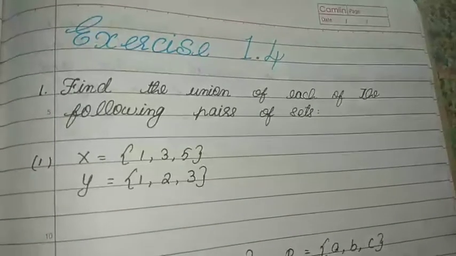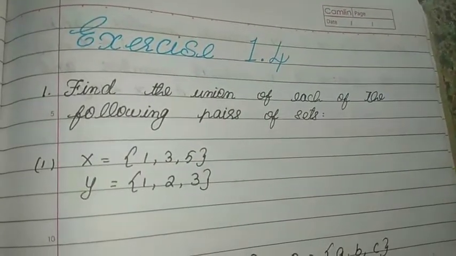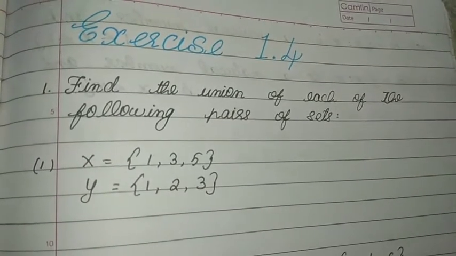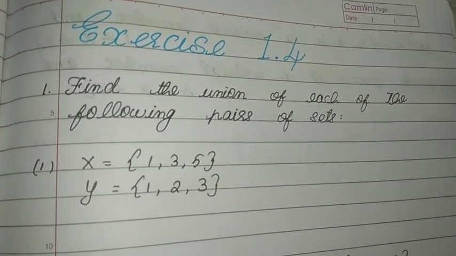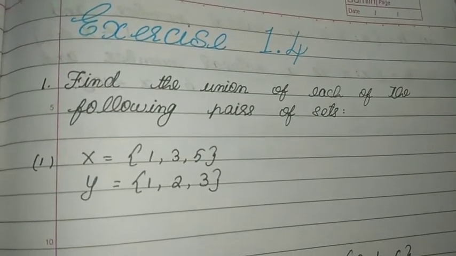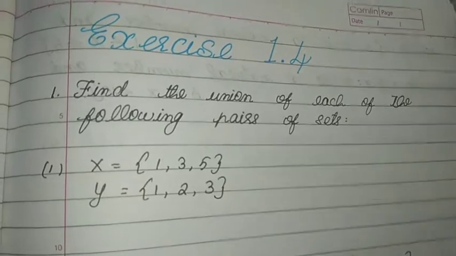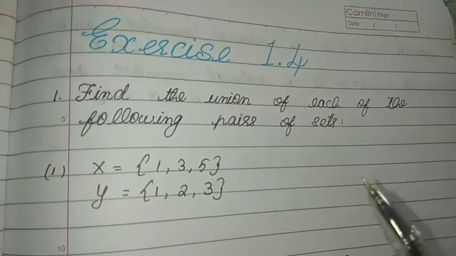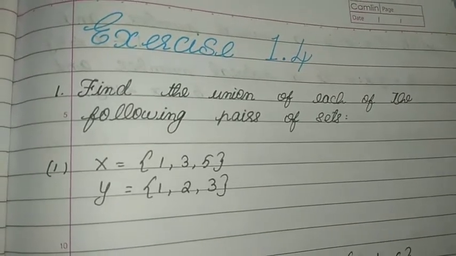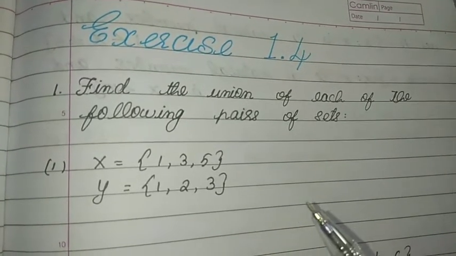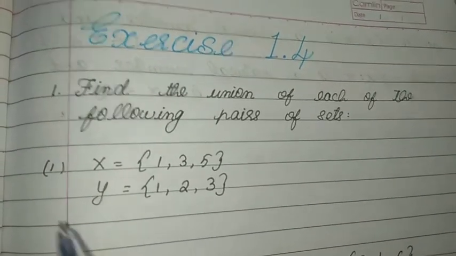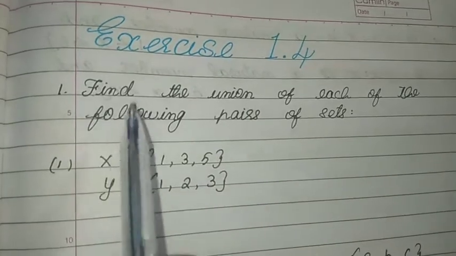In this video, we will be learning exercise 1.4 from the chapter Sets. Even this is a very easy exercise. This exercise deals with union of sets, intersection of sets, complementation of a given set and difference of the two given sets. Okay, so already I have given you the introduction in the introduction part. If you have not watched that video, I will attach the link in the description box. Please do watch it. Okay, now let's move on to the questions.